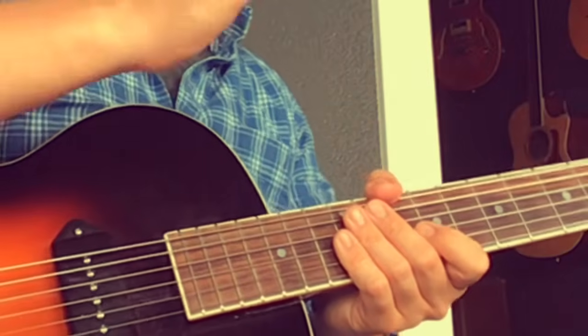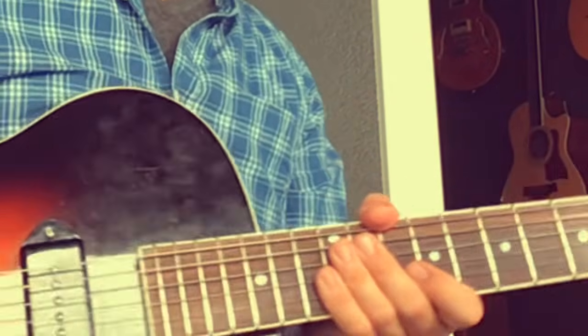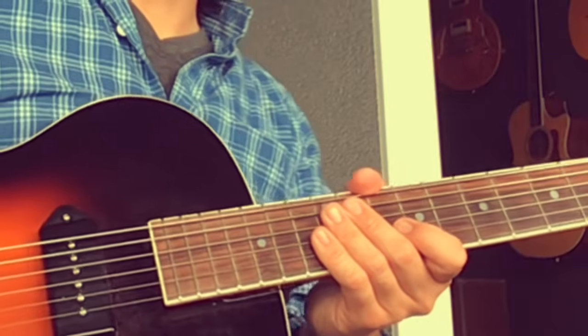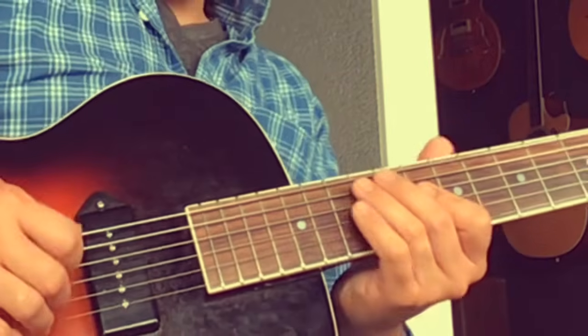So again, the chromatic lick, I like it down. Let's take it up just a notch or two, then we'll speed it up one more time to the real tempo. 3.